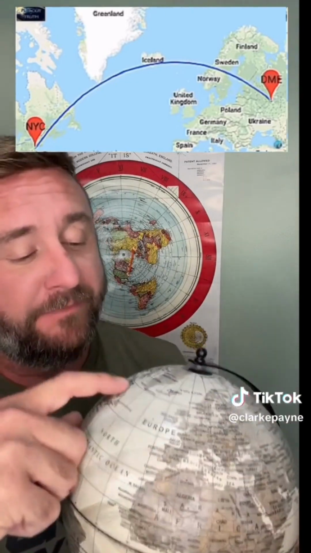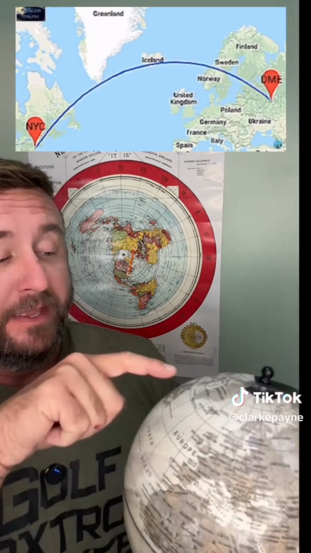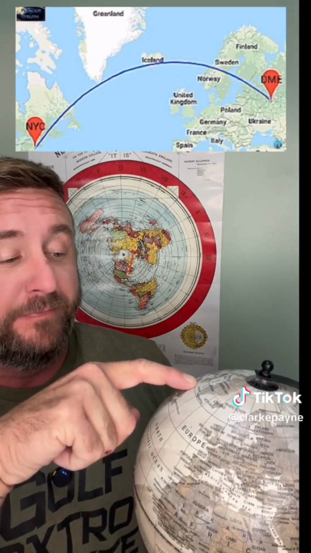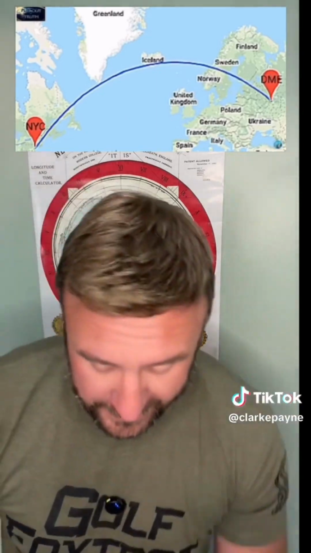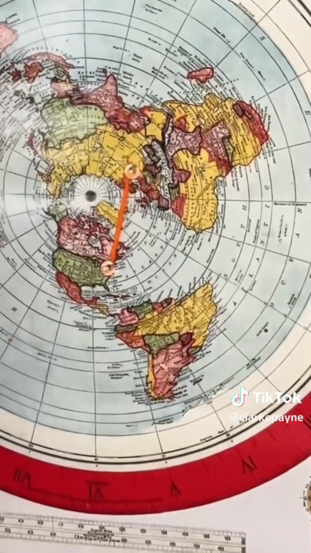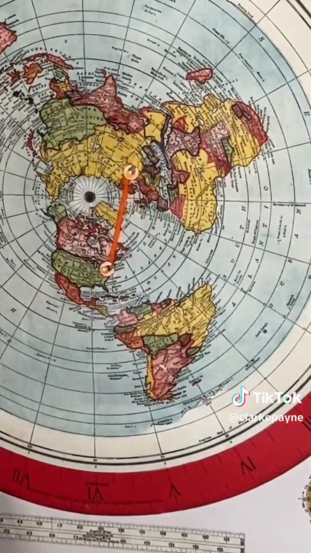On the globe model, we have New York right here, right? Now, the flight that I typed in to get all the way to Moscow over here has you going all the way up to the tip of Greenland, Iceland, and curving back down. Now, let's check out the flat Earth model, shall we? Look at that! That's a straight shot from New York to Moscow.